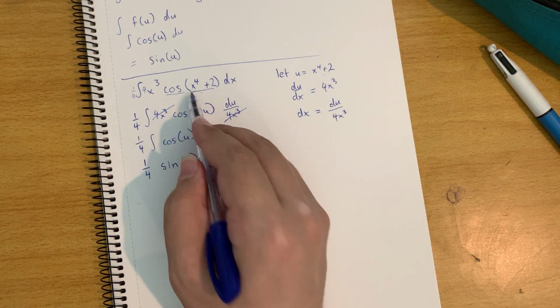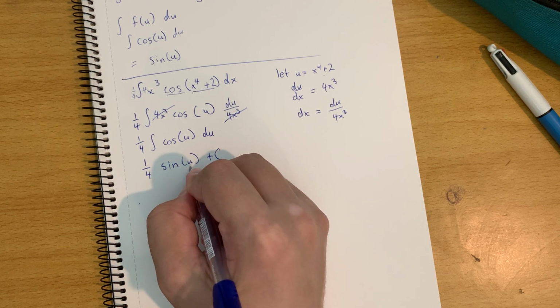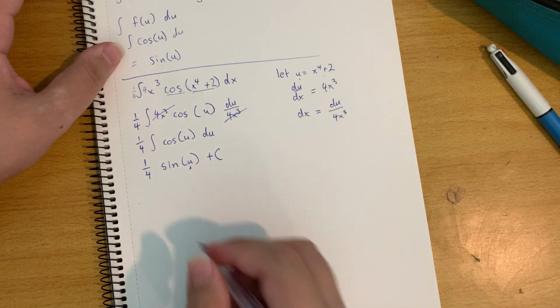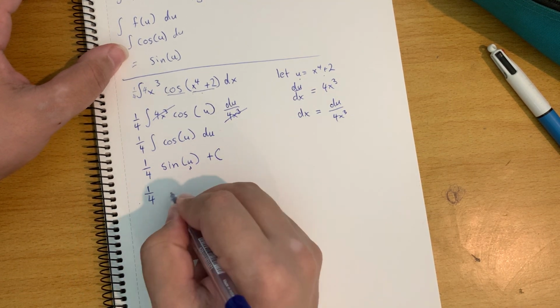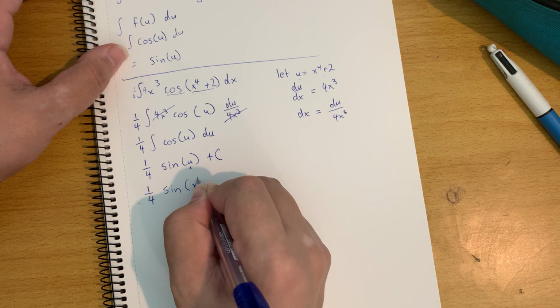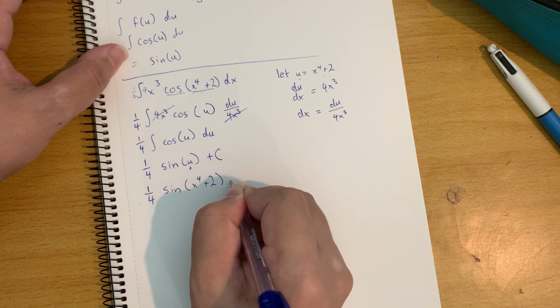I started with x and now I'm left with u. So I cannot leave it like this. I have to substitute back what u was. So a fourth sine of x to the 4 plus 2 plus c.